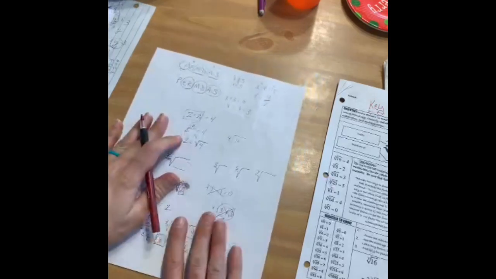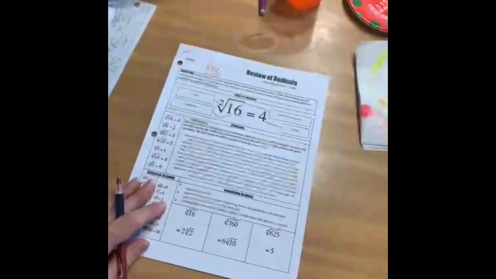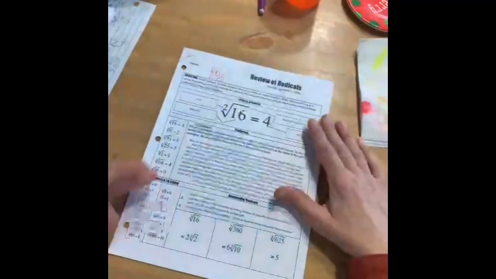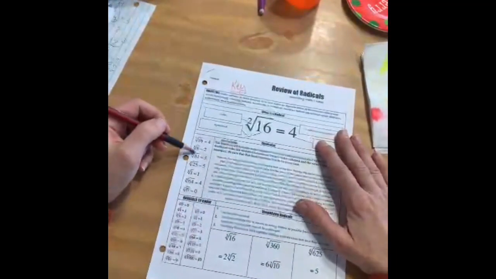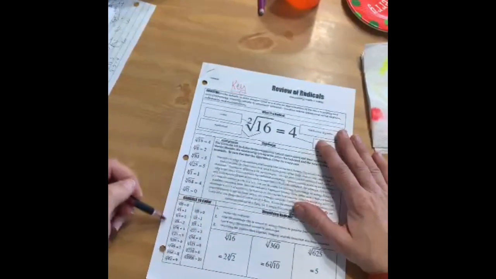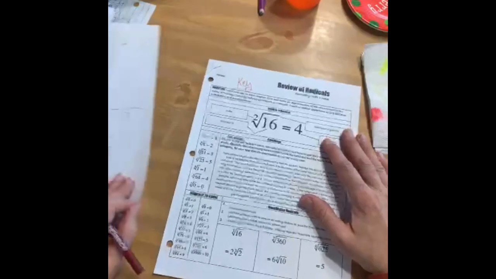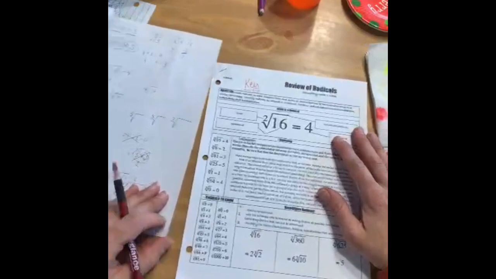Okay? So when we are looking at radicals, this list right here, it says radicals to know. These are ones that you need to have memorized. They will often talk about it in terms of perfect squares.